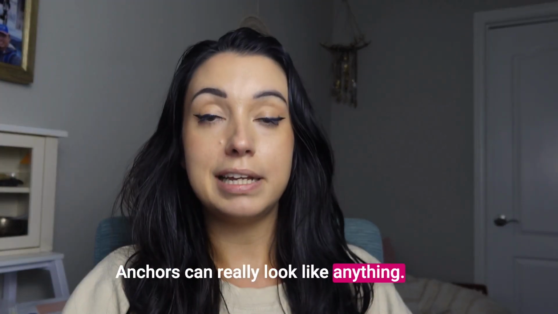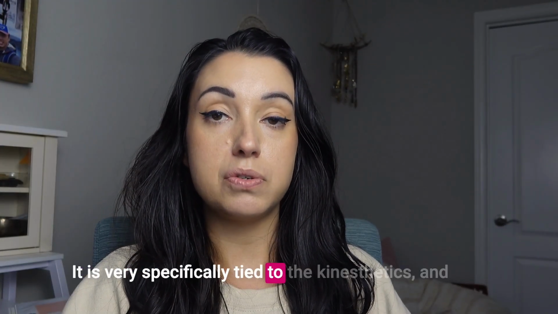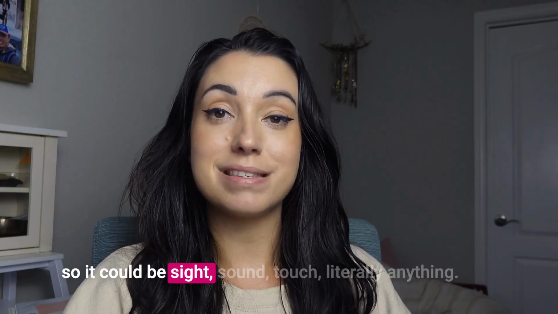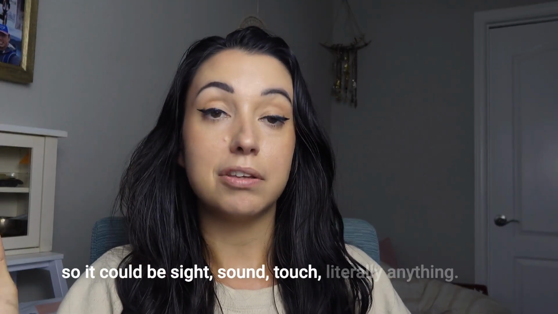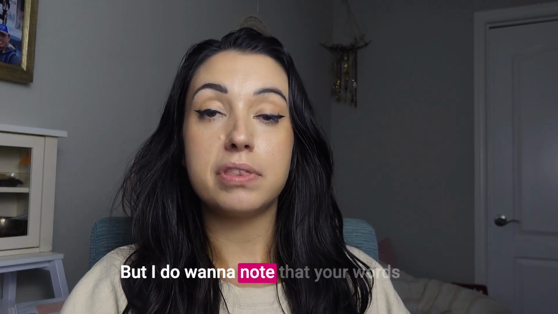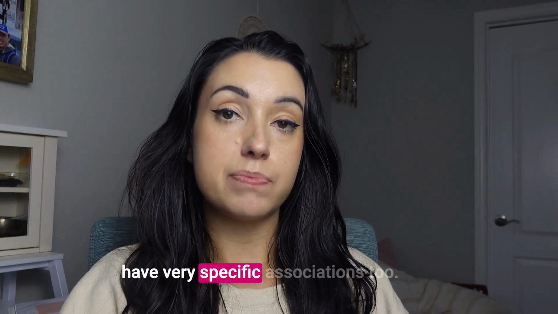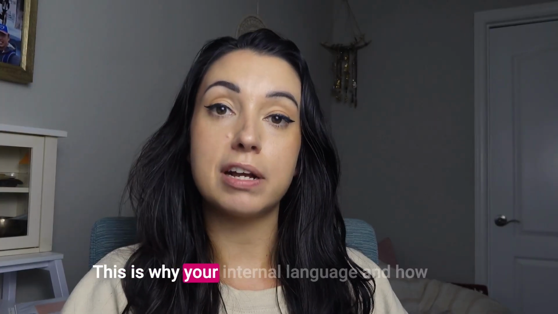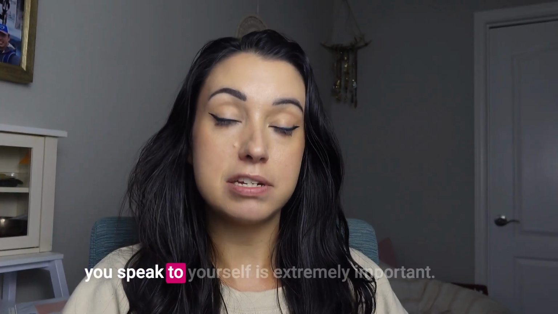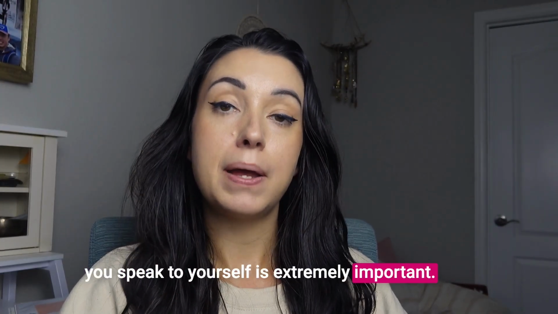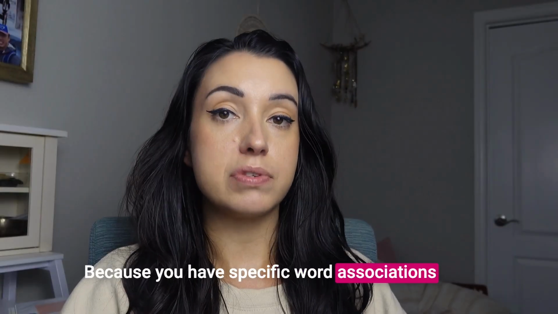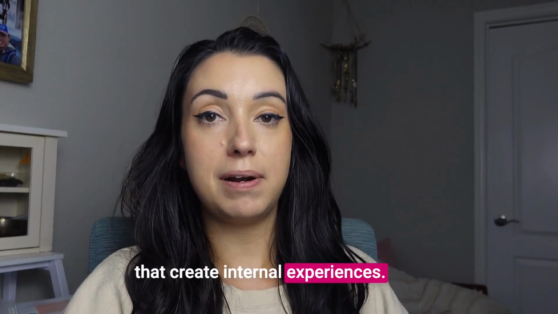Anchors can really look like anything. It is very specifically tied to the kinesthetics, and so it could be sight, sound, touch, literally anything. But I do want to note that your words have very specific associations too. This is why your internal language and how you speak to yourself is extremely important, because you have specific word associations that create internal experiences.